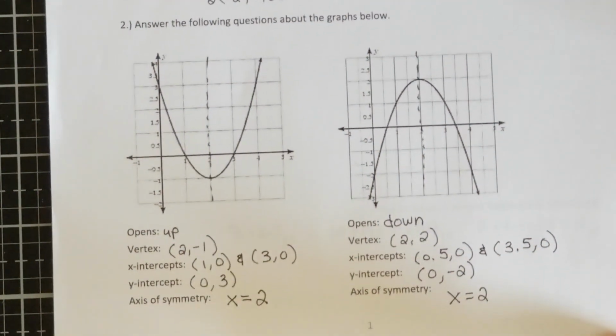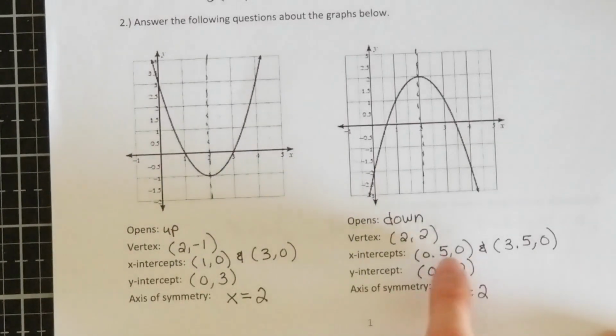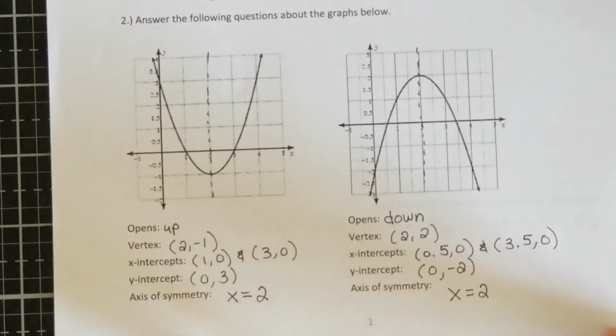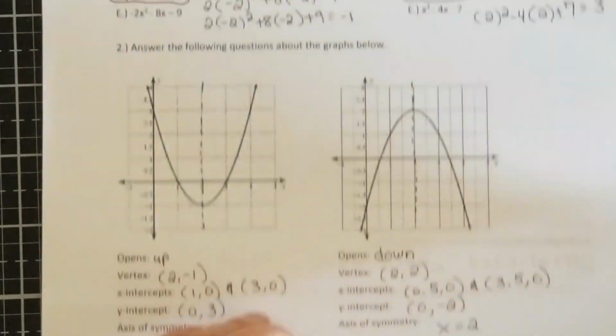You will need to be very careful on the test because they will flip-flop the X-intercepts and the Y-intercepts. So I guarantee an answer choice, because it would be multiple choice, would be -2, 0 instead of 0, -2. So just be careful which position the 0 needs to be in.